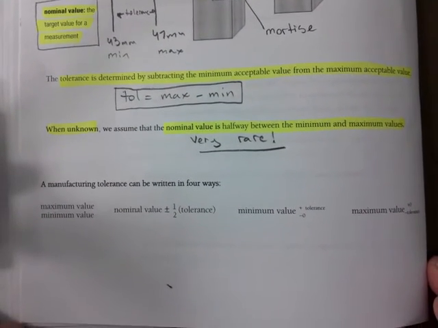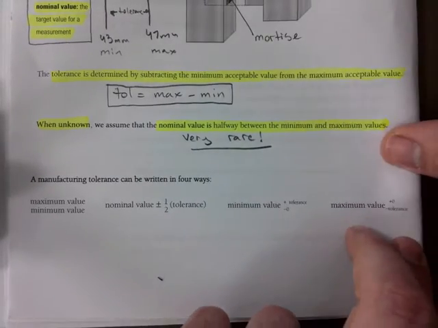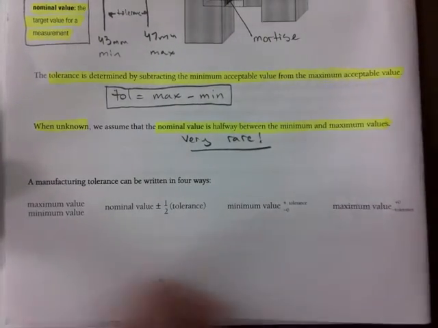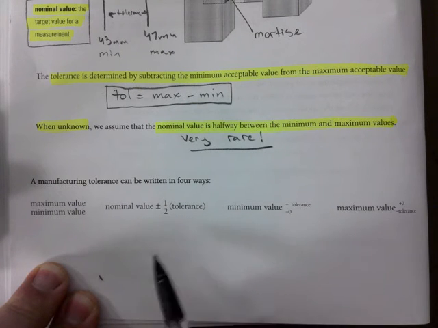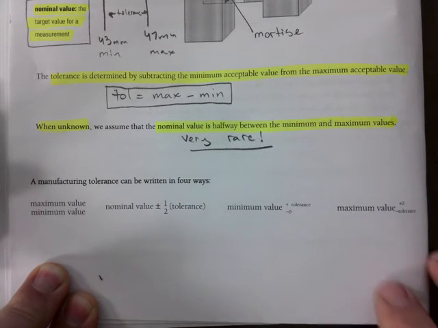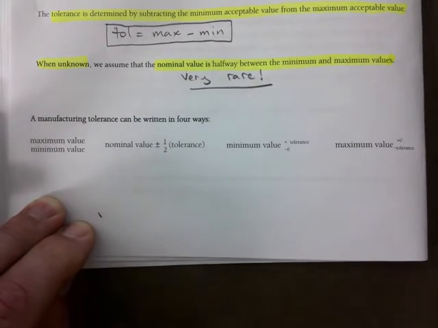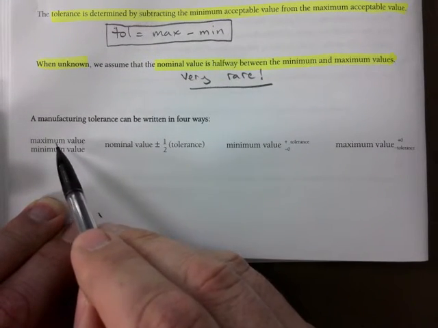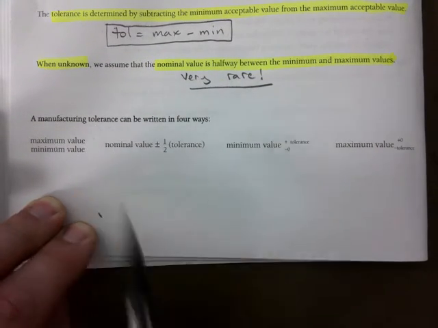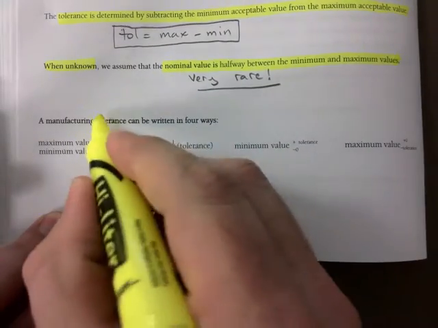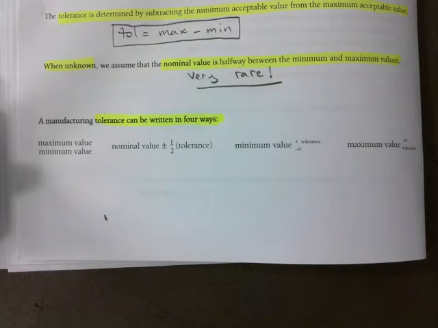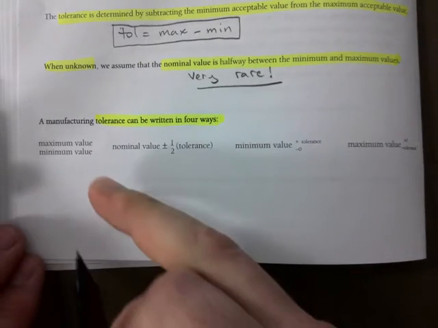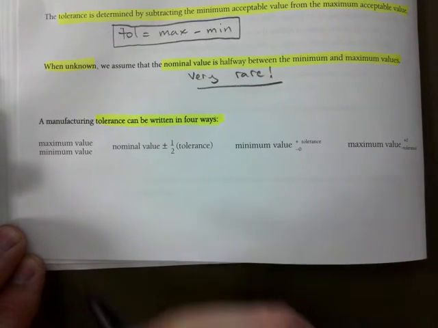This is what needs to be on your study sheet, guys. Watch this, right? I'm not going to box these in because I'm going to add to this. This is very important, so now you need to wake up if you were kind of zoning me out, tuning me out. Tolerance can be written in 4 ways. 4 ways that industry could refer to tolerance, okay?